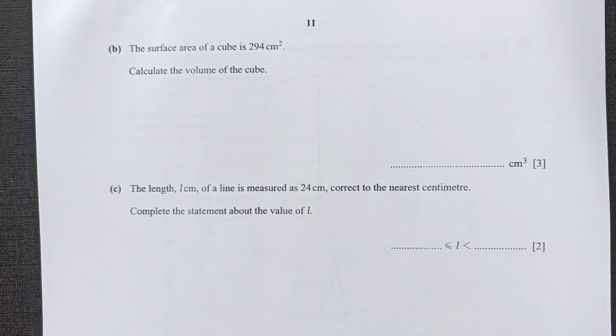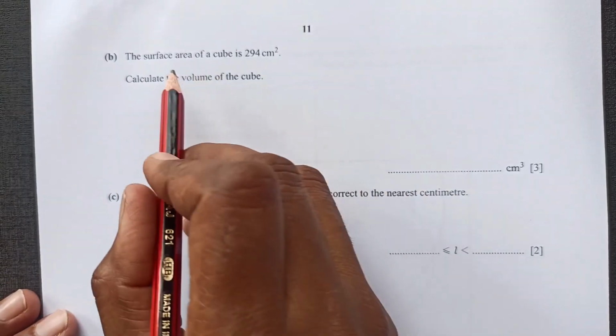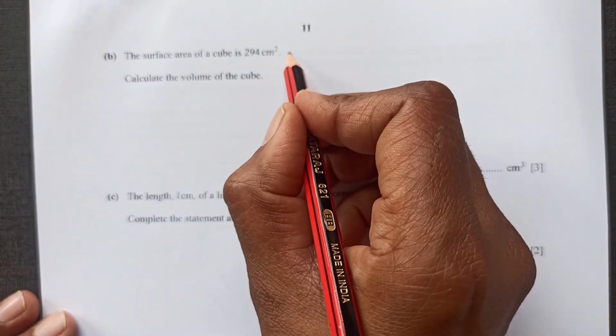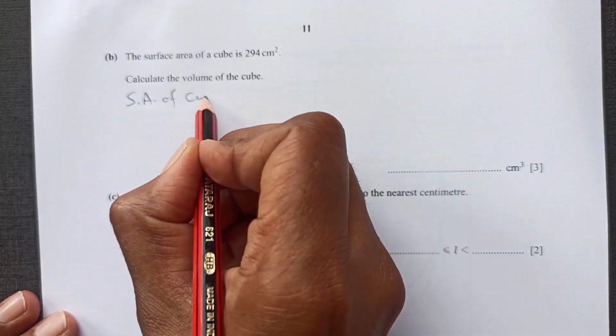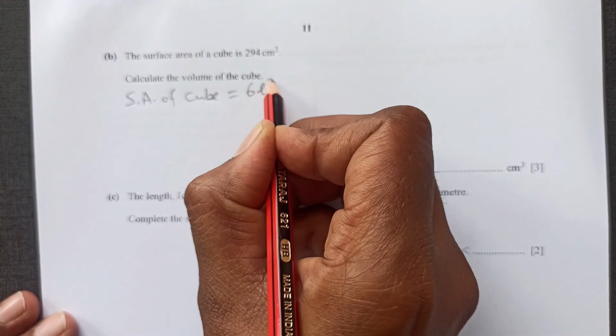Now part B. The surface area of a cube is 294. Find the volume. For the volume, we need to have the length, width and height. The formula for the surface area of a cube is 6L squared, right?